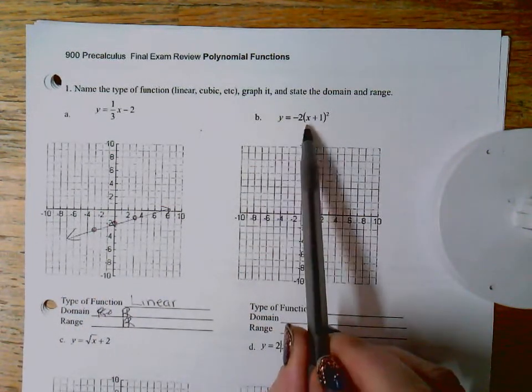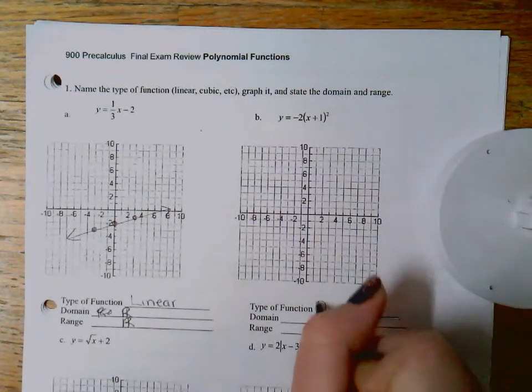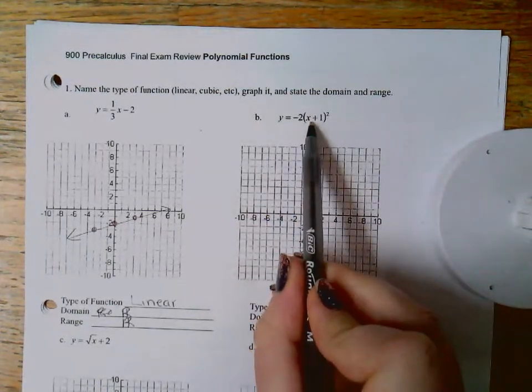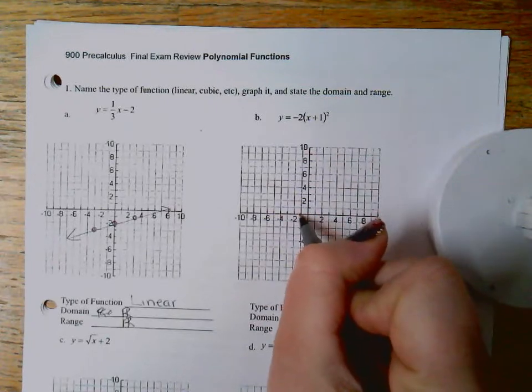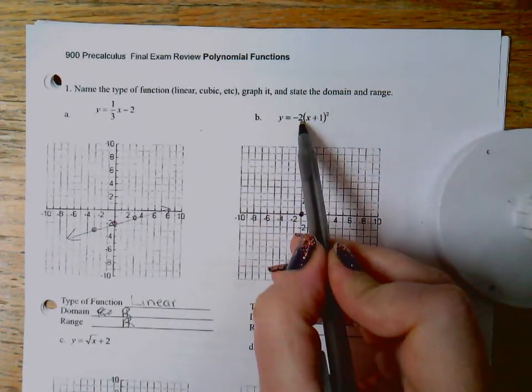1b, this is a quadratic function and it's in vertex form, quadratic. This is telling us to shift left 1. So I'm going to go left 1. And then it has a stretch factor of -2.